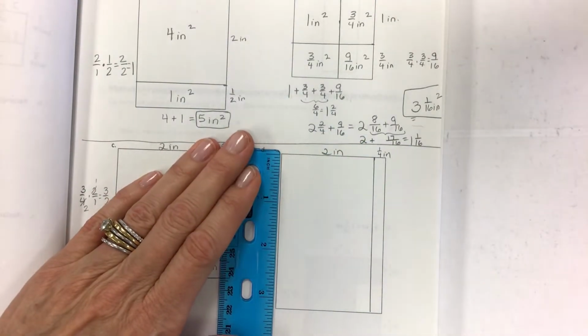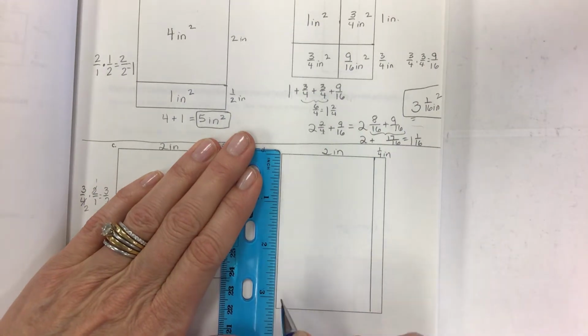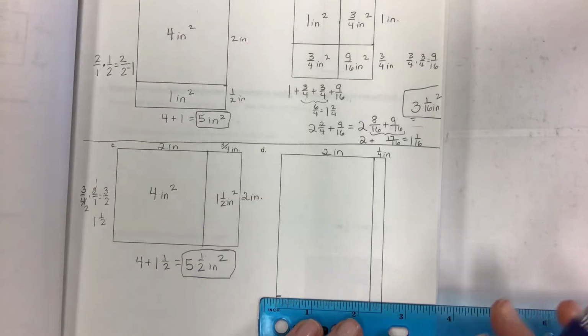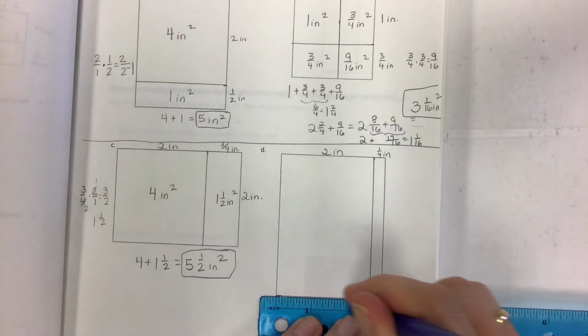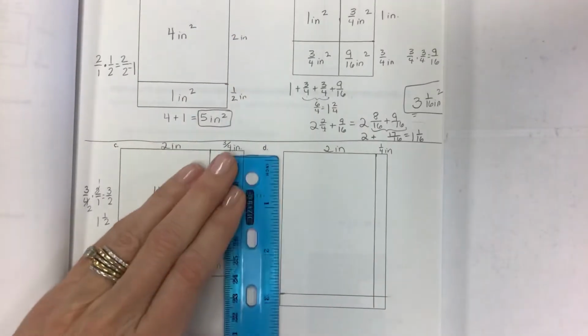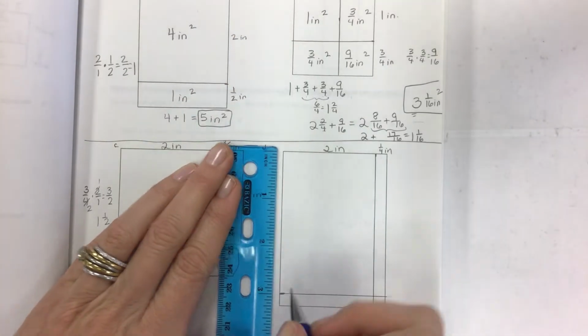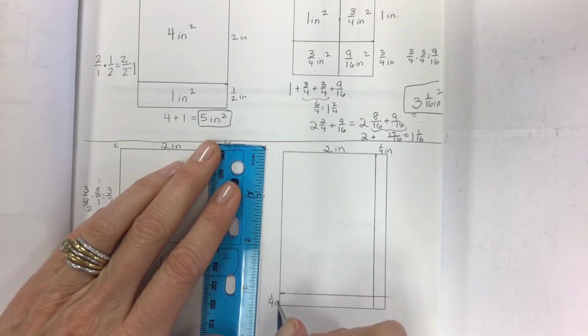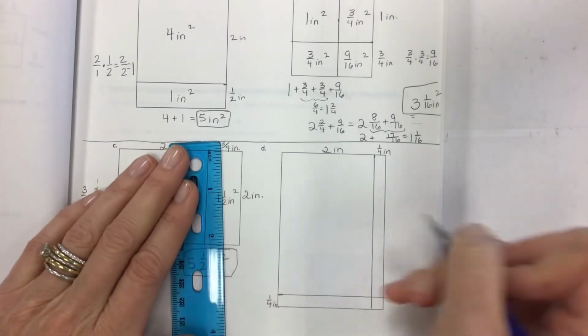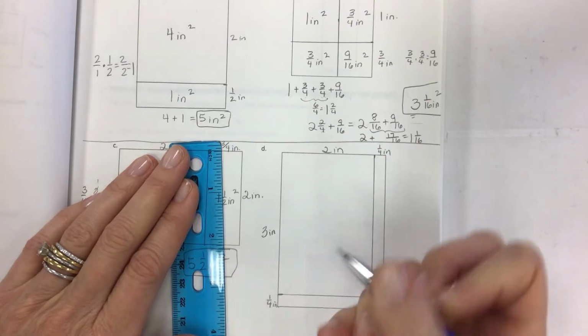And then you can measure this side. It goes all the way to 3. Okay, and put your line there. Sorry, clean it up. And you have your 1/4 right here. Okay, so we have 2 1/4, and then 3 1/4.